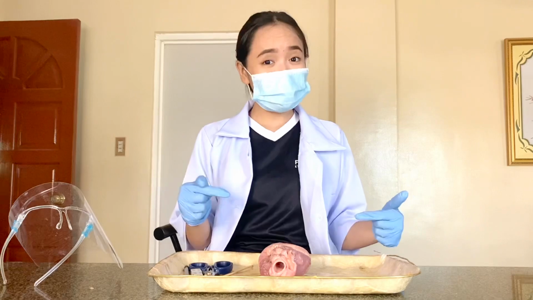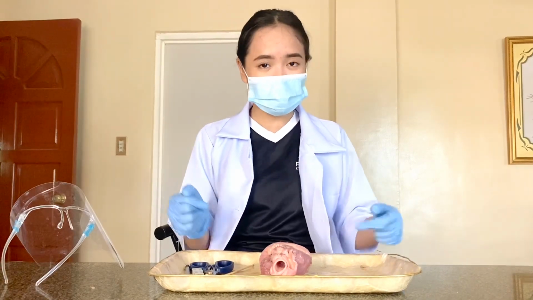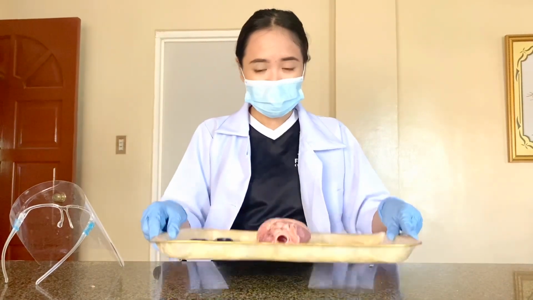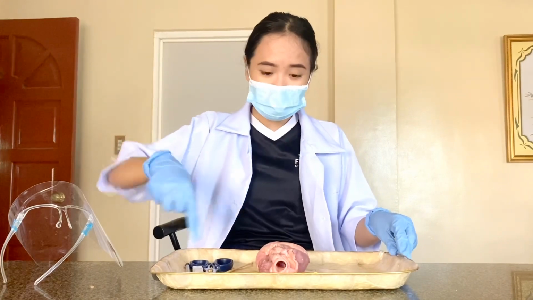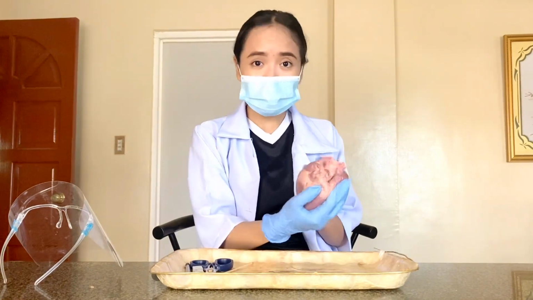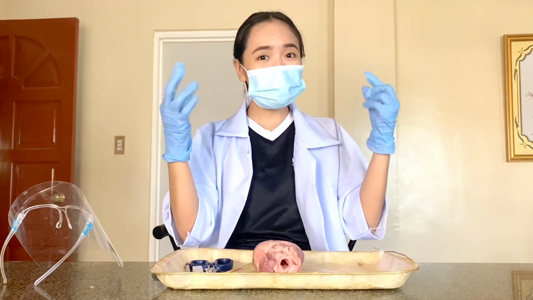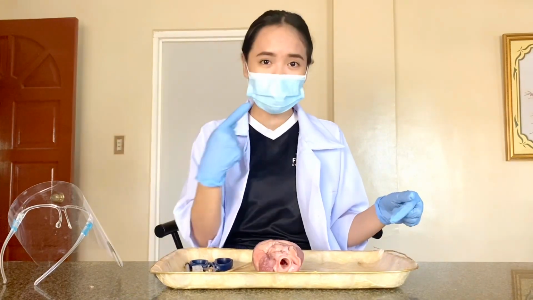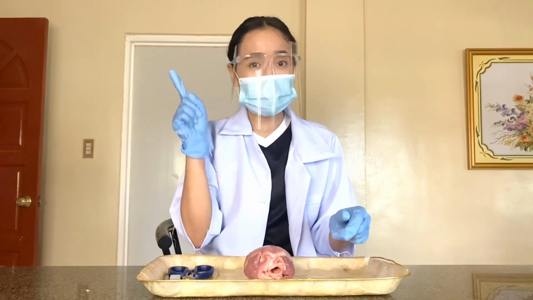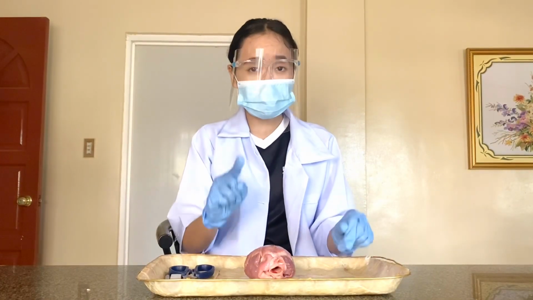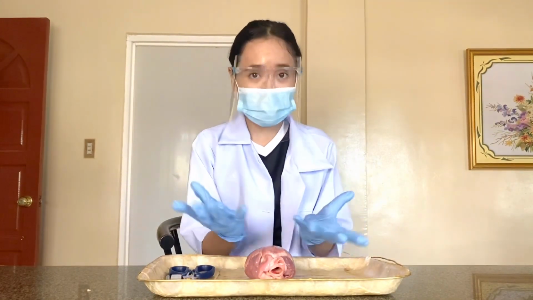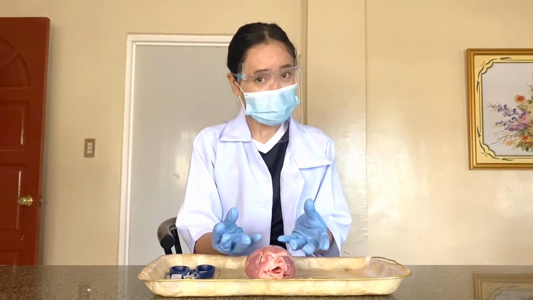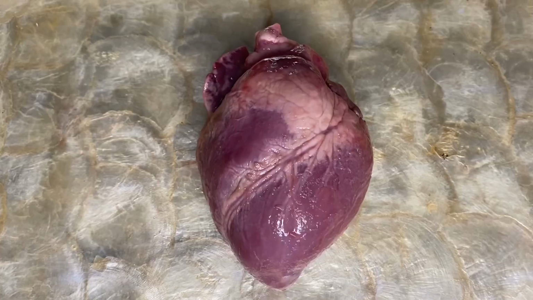Now, the materials needed for this activity are the dissecting pan, the dissecting kit, a pig's heart, gloves, a lab apron or lab gown, the face shield, and of course the mask. And for our first procedure, we are going to examine the external structure of the heart. Now, let's begin this activity.